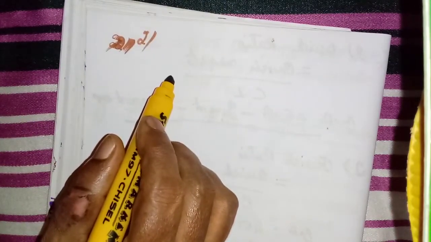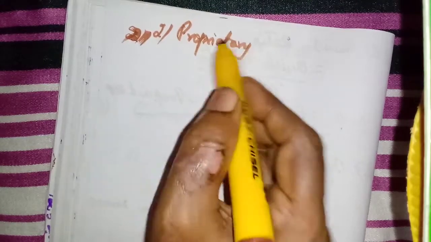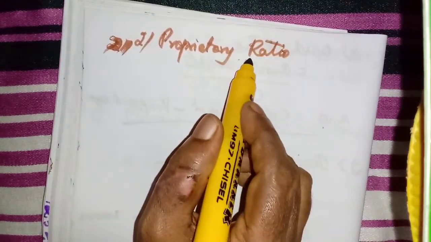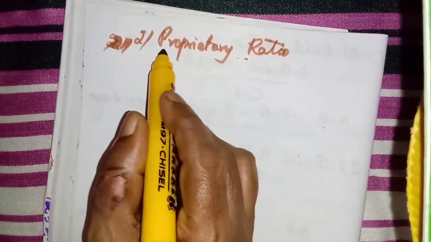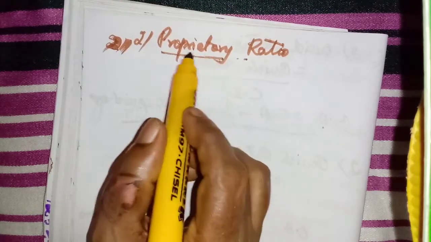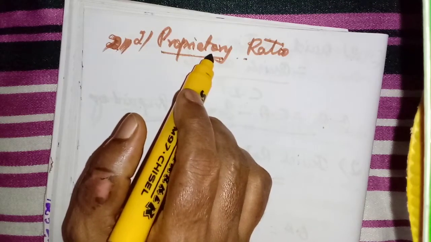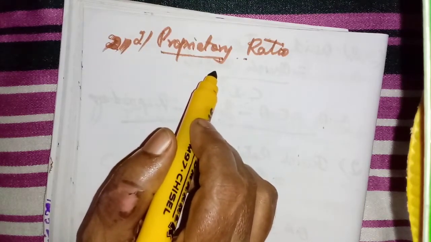Now we will see the second ratio, the proprietary ratio. Proprietary ratio means the shareholders funds. We are calculating about the proprietor. Proprietors are who? The shareholders, isn't it? The shareholders funds to the total assets.